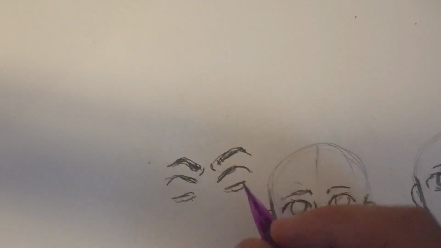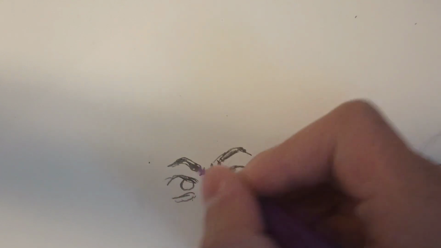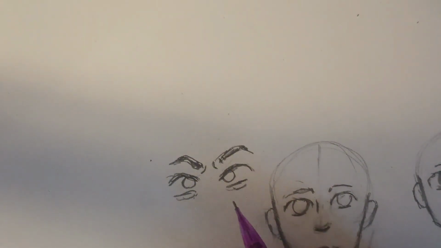The irises would probably get a little bit smaller. This part of the eye.